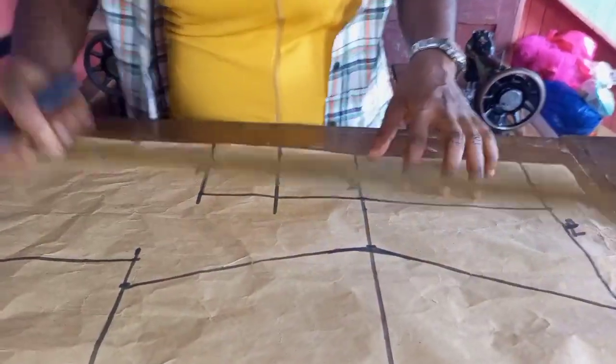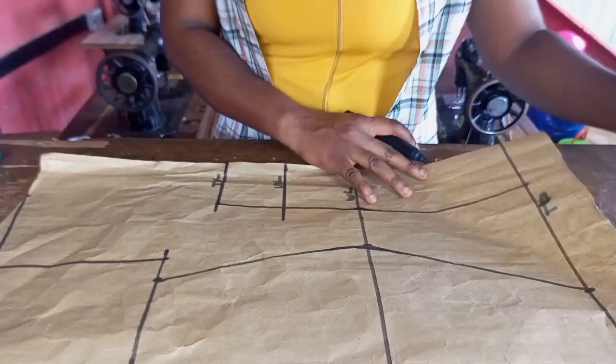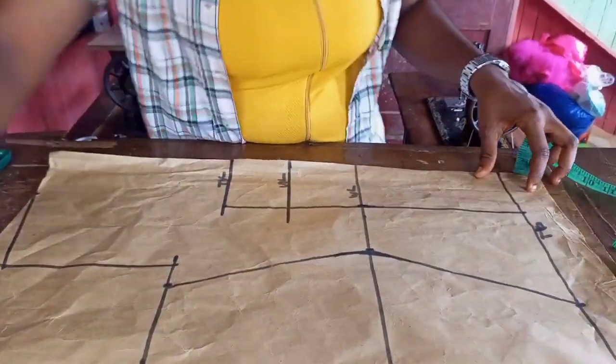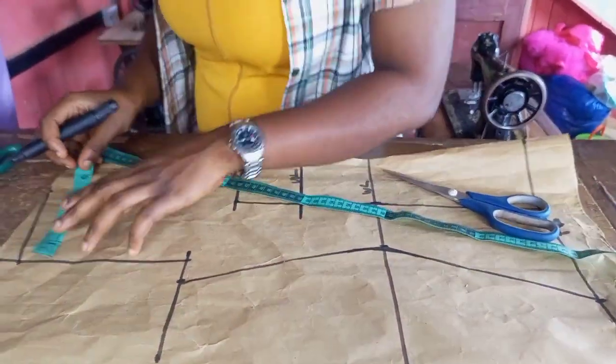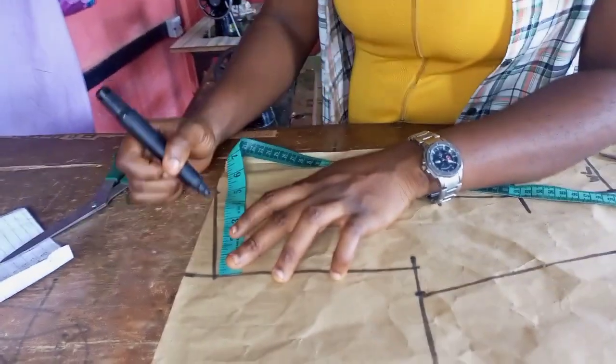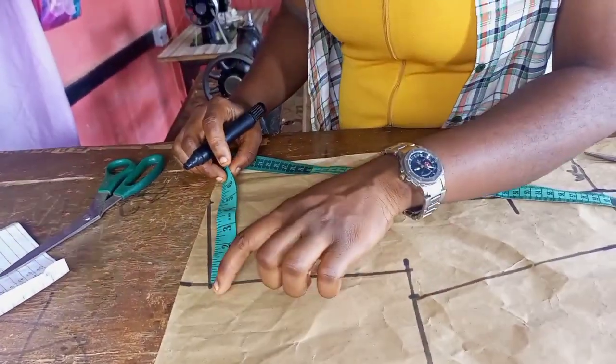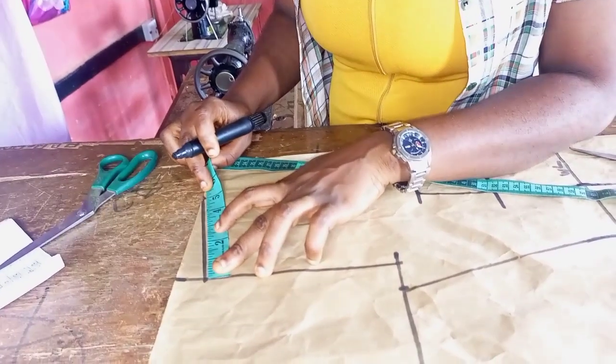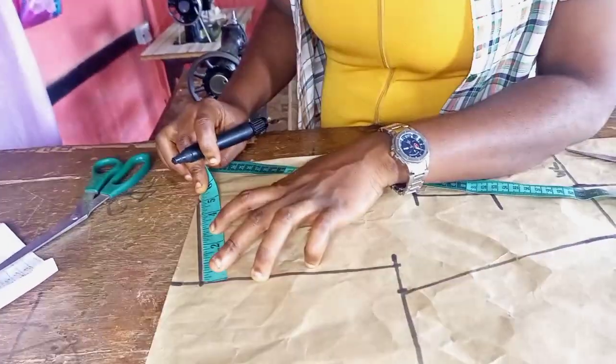Now, the next thing is going to be for us to work with our shoulder measurement. How do we get that? You are going to measure, this is the shoulder point, this is the neck point. From the shoulder point to the neck point, you measure what you have here. I have a total of 5 inches here.